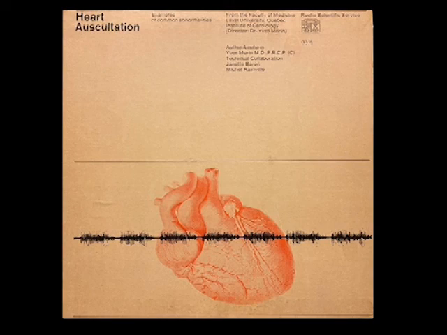Tracing number 27, mid-systolic pulmonary ejection murmur, systolic ejection click, split second sound, diastolic murmur of pulmonary insufficiency.